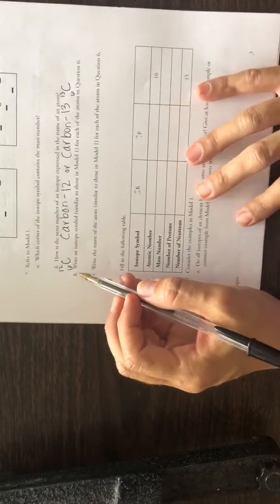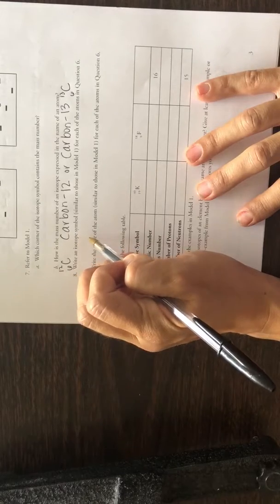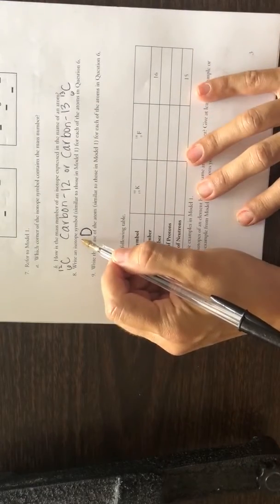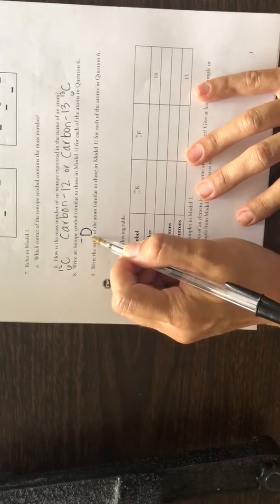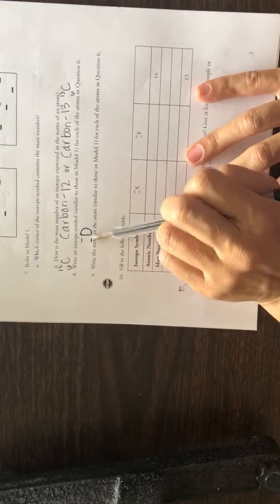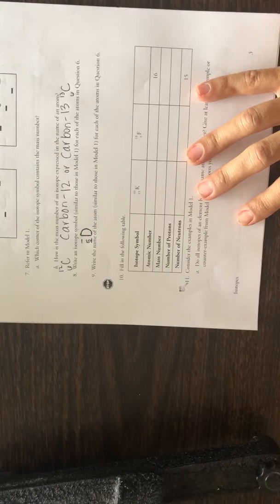So on number 8, you just write it, then the isotope symbol. That's my atom, that's the element that I'm dealing with. The mass number needs to go on top, and the atomic number needs to go on bottom. So this is the one I labeled D, this is the one I labeled K. So for the atomic number, I know it's the number of protons. I can just count the plus signs, 1, 2, 3, 4, 5. And then you guys are going to find the mass number on your own.